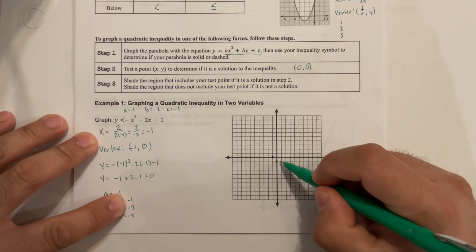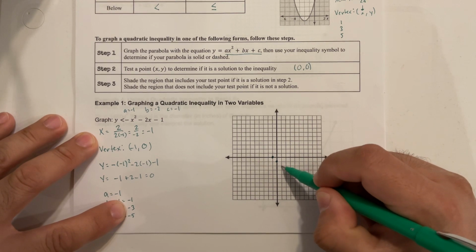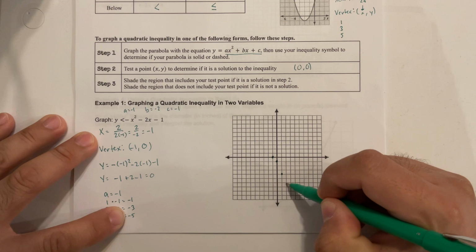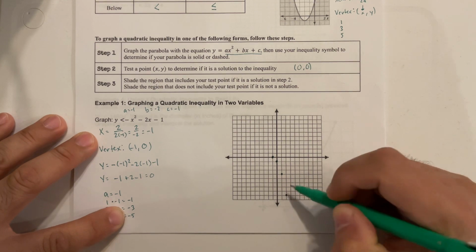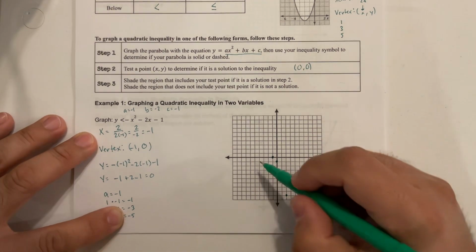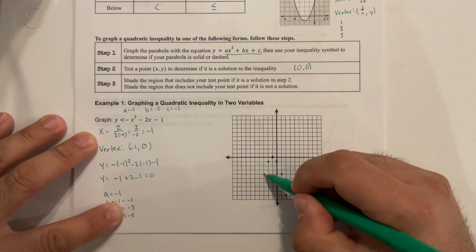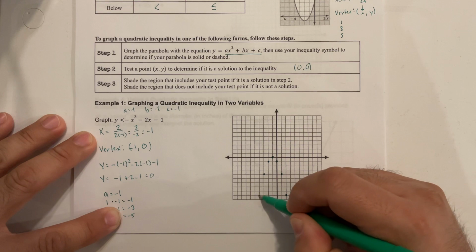Then from that point I just made, I go right 1, and the next thing tells me to go down 3, so 1, 2, 3. Then we go right 1, and then down 5. 1, 2, 3, 4, 5. And then we do that on the left side of the vertex as well, so left 1, down 1, left 1, down 3, left 1, down 5.